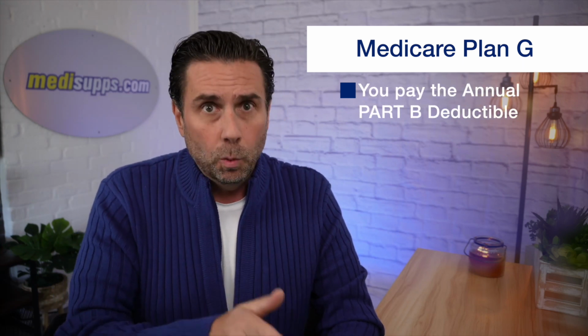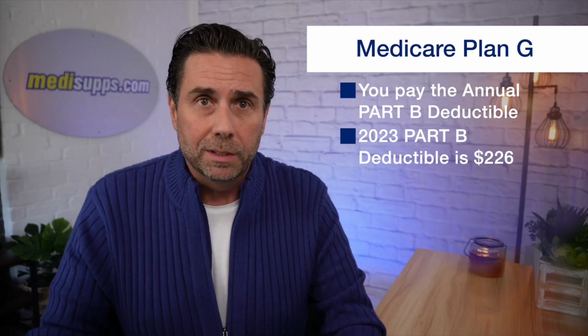Really, there's no difference. So that plan for people new to Medicare today, or anybody after January 1 of 2020, is Medicare Supplement Plan G. Now, how is it close? Well, Plan G pays 100% of the gaps of Medicare Part A and Part B, just like Plan F does, after you just pay the annual Medicare Part B deductible. Now, in 2023, that deductible is $226, which means the first $226 of your medical bills you pay.